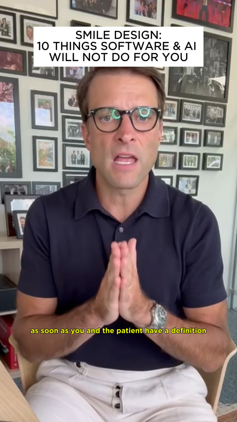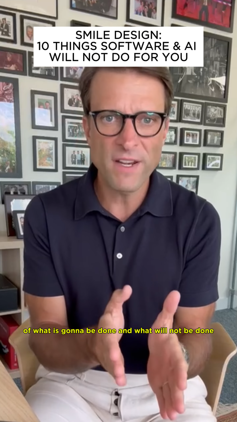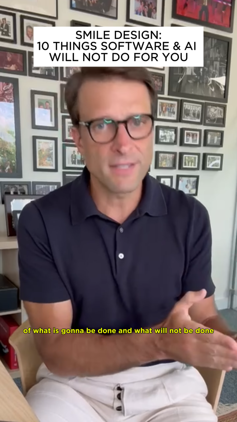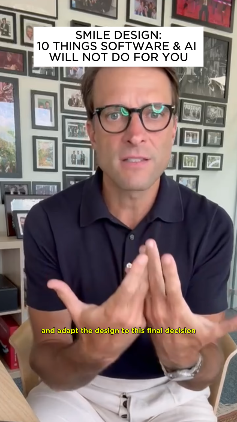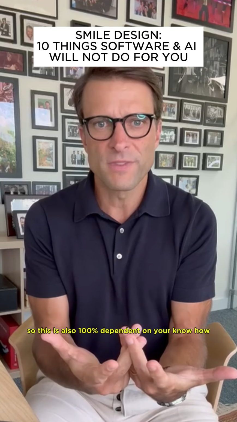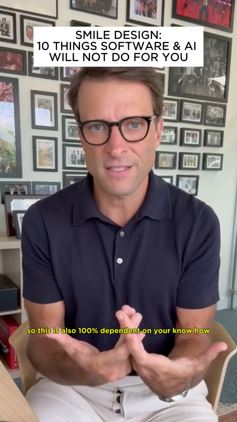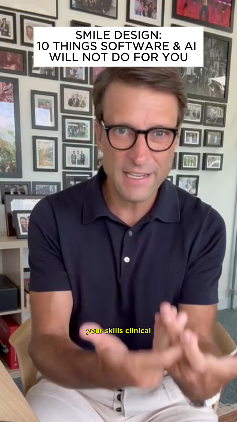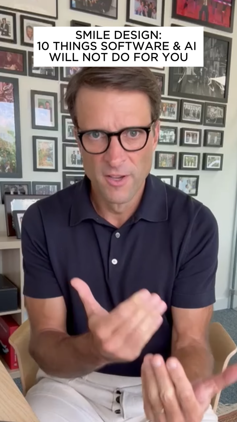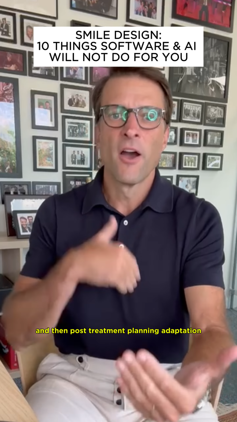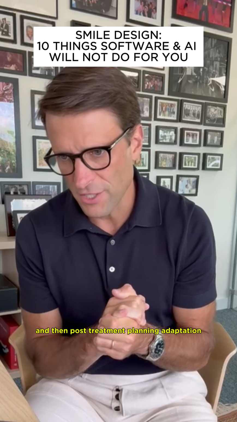As soon as you and the patient have a definition of what is going to be done and what will not be done, you need to go back to the design and adapt the design to this final decision. So this is also 100% dependent on your know-how, your skills, clinical, technical, and aesthetic skills to make this adaptation, pre-treatment planning, and then post-treatment planning adaptation.